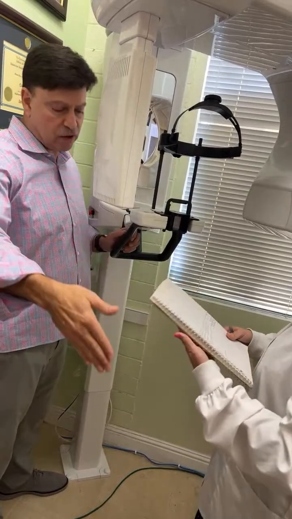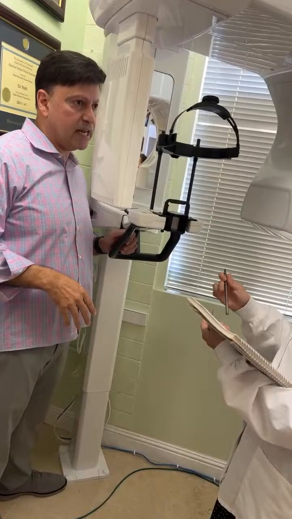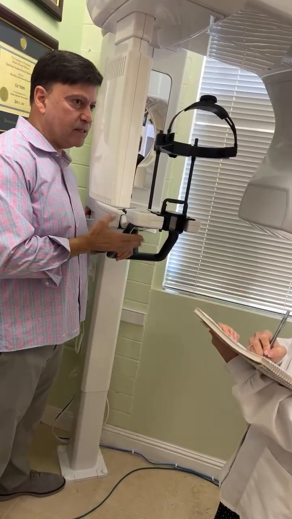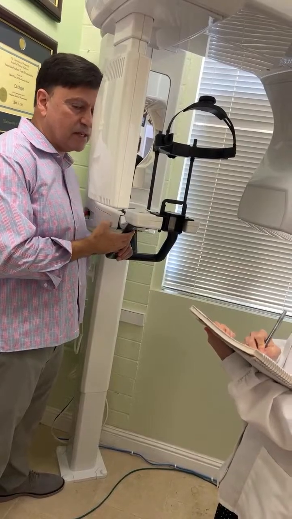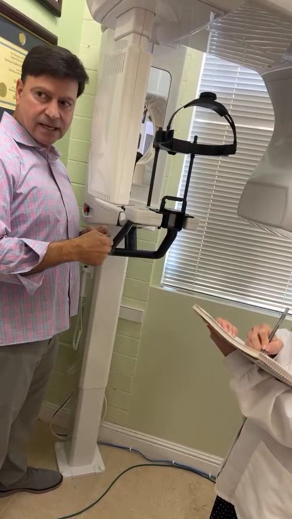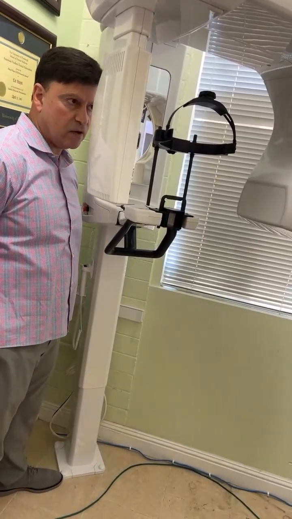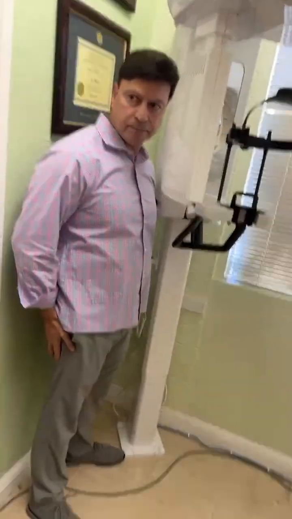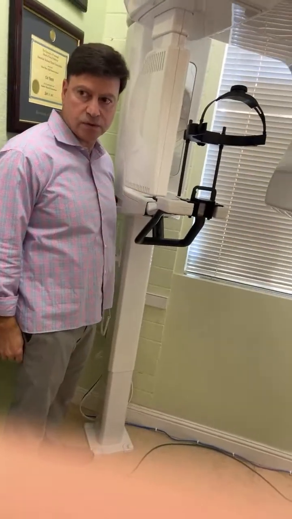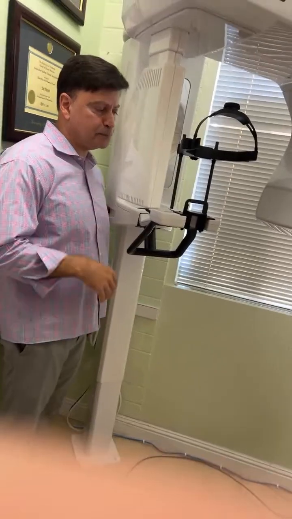So get a chair that you can scoot under here, get them under all the way and do everything as if they're standing. No hands on this, because they don't need to stabilize themselves, and sometimes they tend to shrug. So have them relax, sit their hands under their legs and pull their shoulders down. That'll help open up the space so this doesn't hit the shoulders. You can do that for panos, CT, etc.